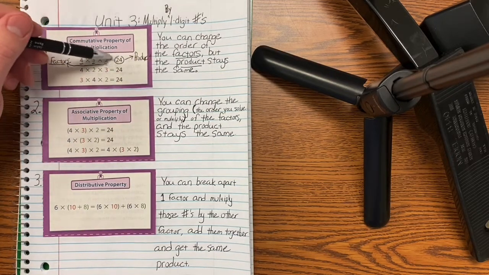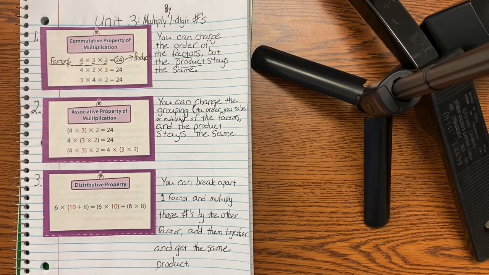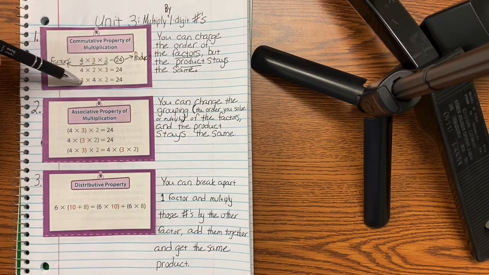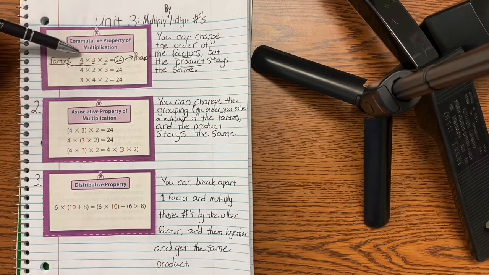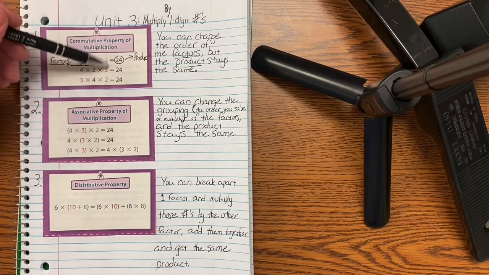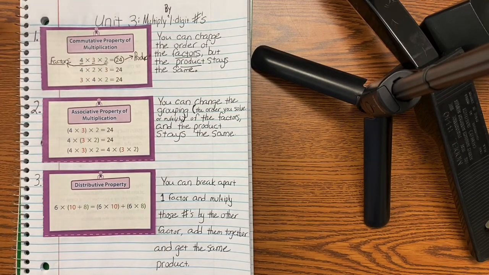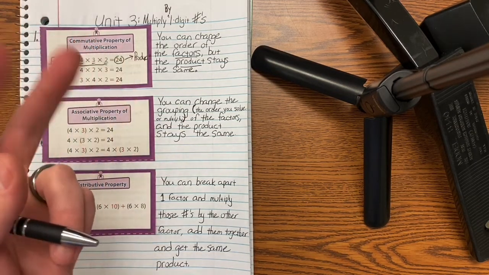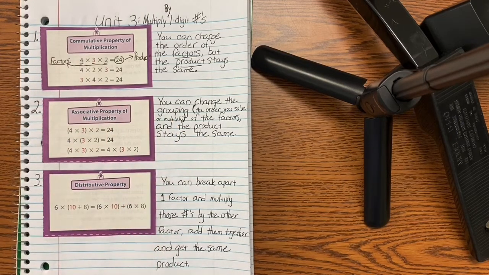The product is the answer to a multiplication problem. So you can change the order that you put the factors in, multiply them together, and you still get the same answer, the same product. You might also hear me call that one the flip-flop property, because you can just flip and flop them. You can change their order and the product stays the same.